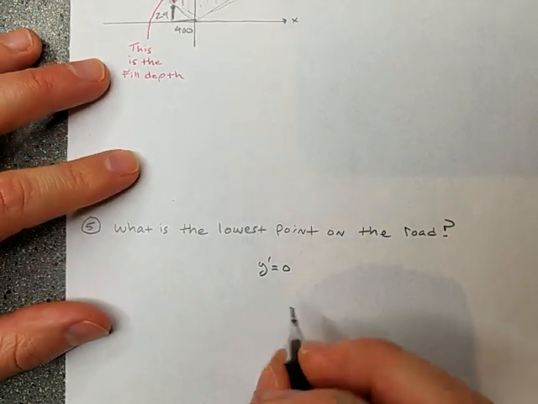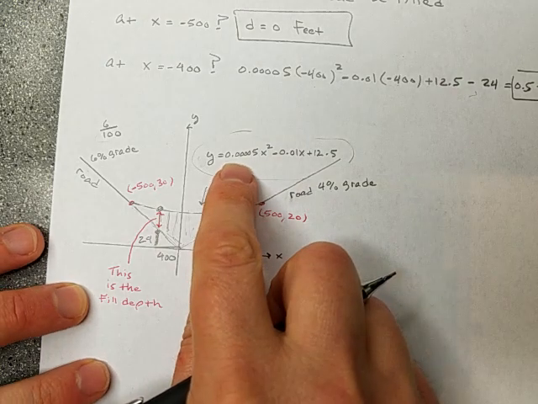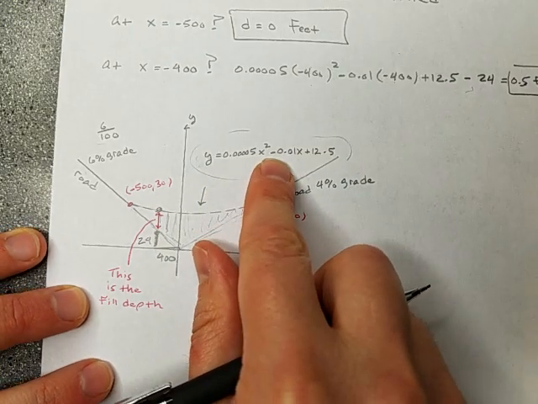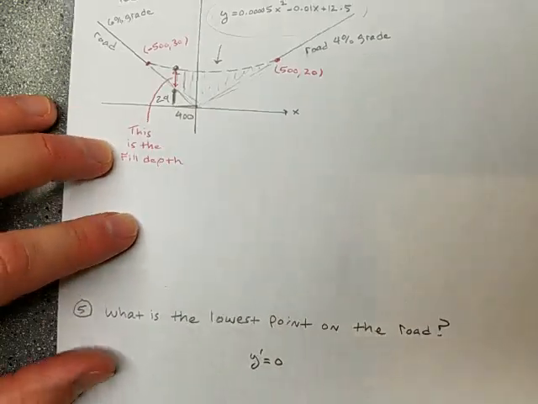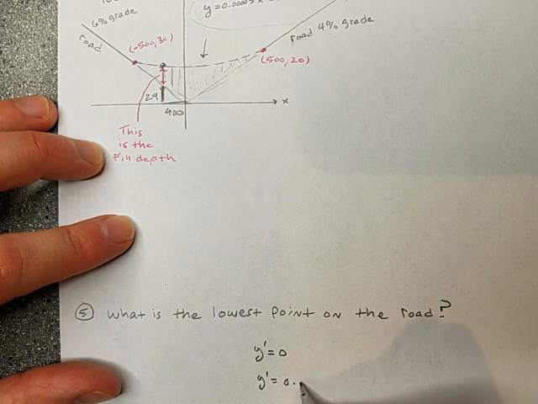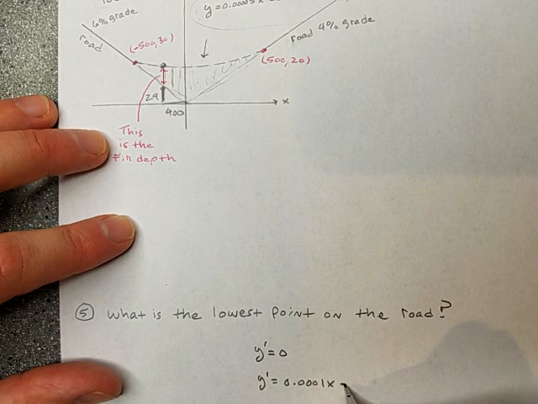All right, so there's y, right? Negative 0.00005x squared minus 0.01x plus 12.5. Y prime is going to be 0.0001x minus 0.01.